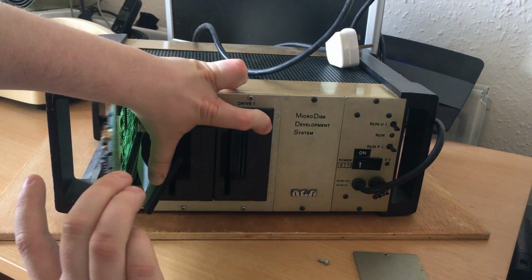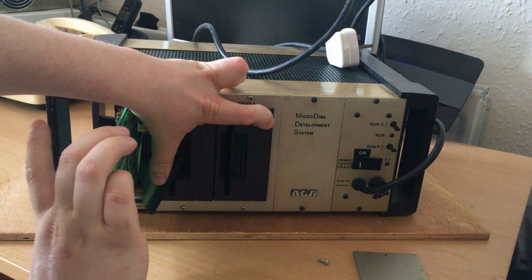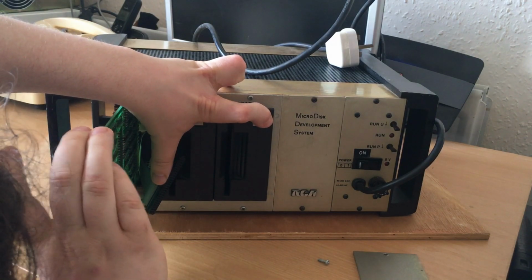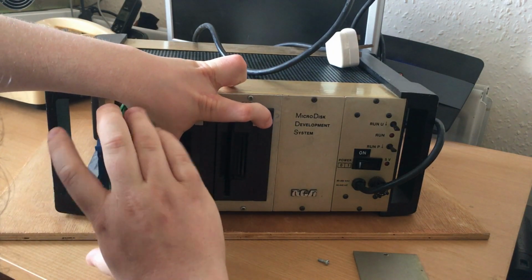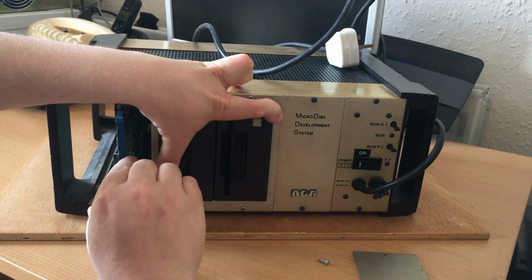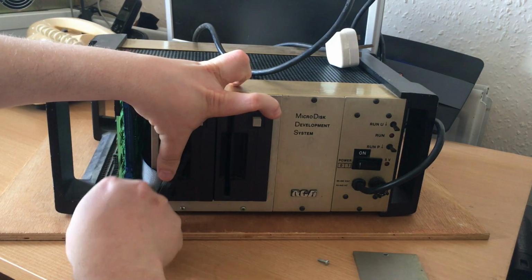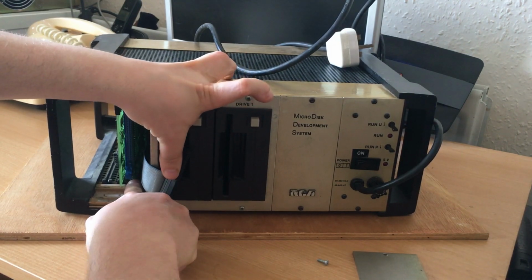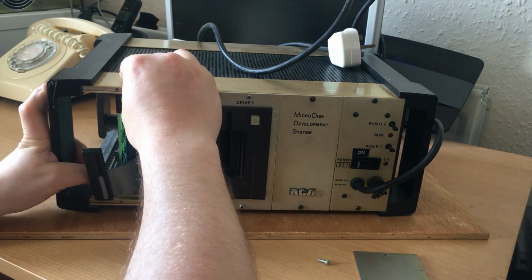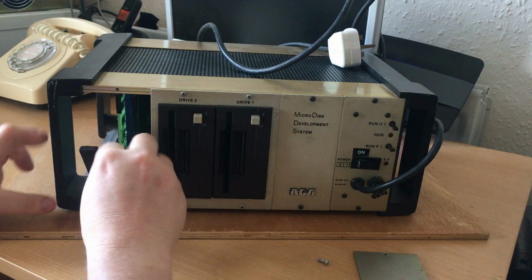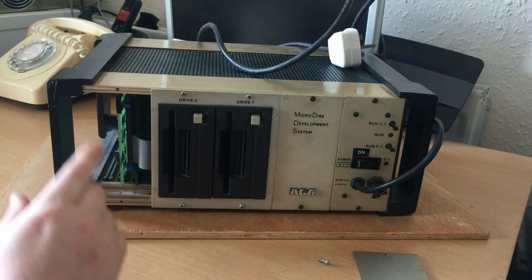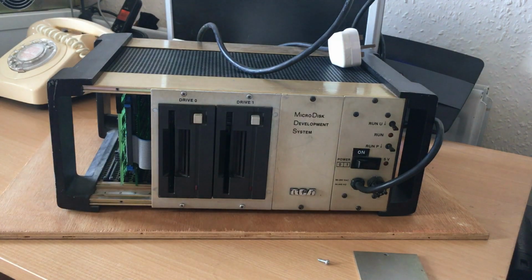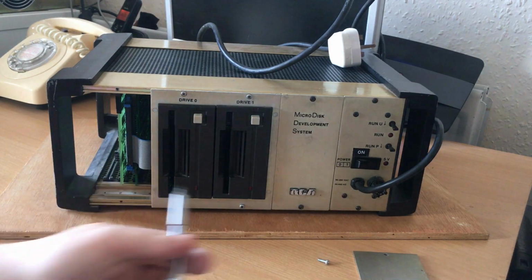I believe this could operate 5 1/4 inch drives as well as the Sony ones that it's configured with, but I don't have any way of testing that. So just looking at the software inside that it runs on, I suggest that could be the case. So those are the CPU and the floppy drive controllers.